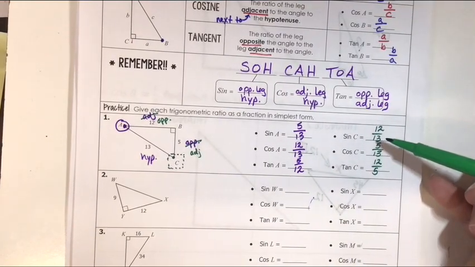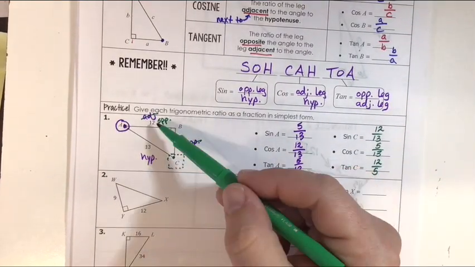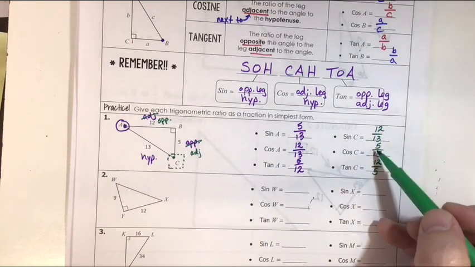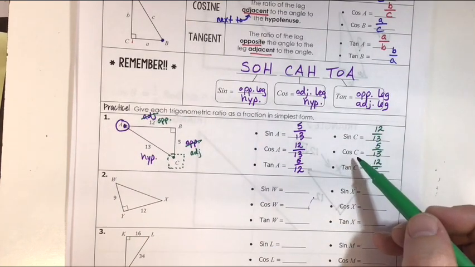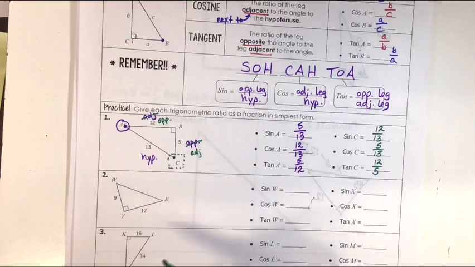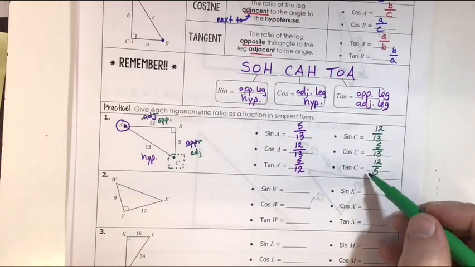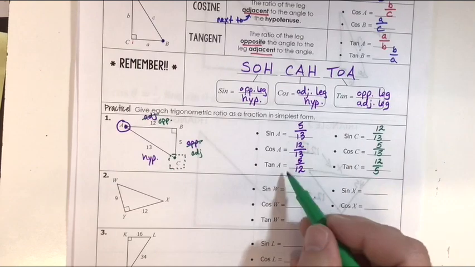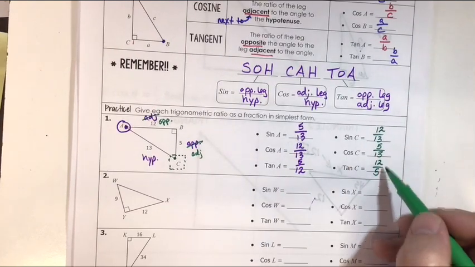The sine ratio of angle C is the new opposite 12 over hypotenuse 13, and the cosine ratio of angle C is the new adjacent 5 over hypotenuse 13, and the tangent of angle C is the reciprocal of the tangent of A. We've flipped places, 12 over 5.